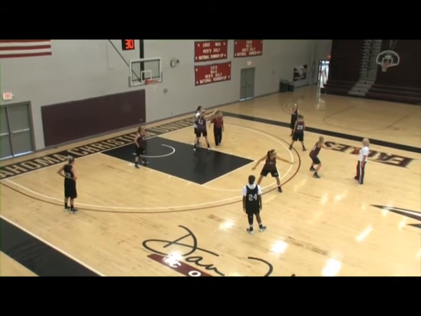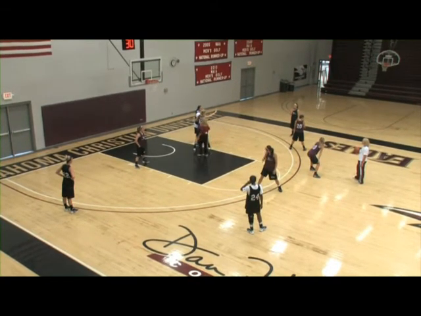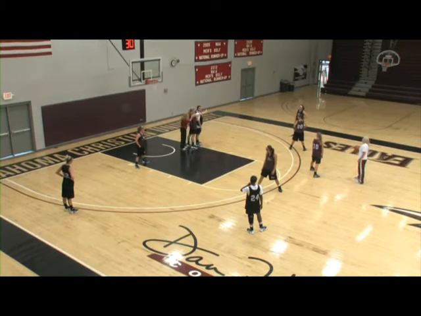3/4 front means this leg is just as important as this hand. Lots of times, post players want to call this a 3/4. Andy did great. This is not a 3/4 front. You take that top leg and you split it, okay?